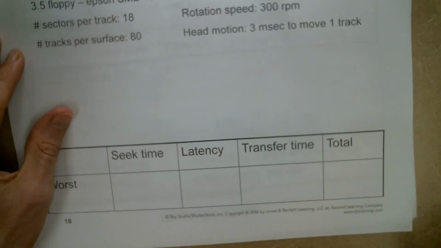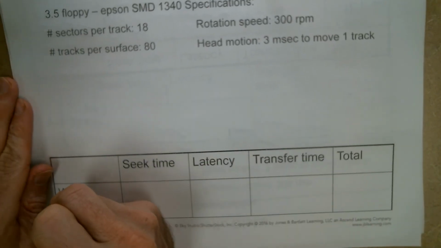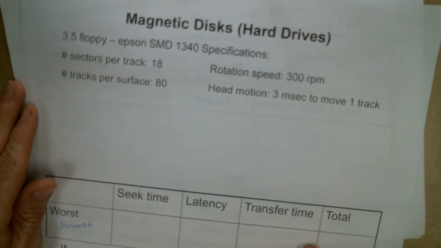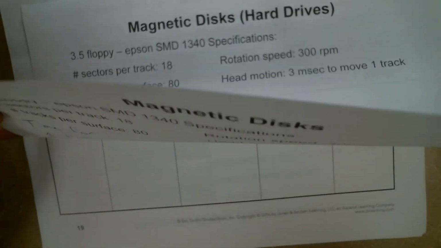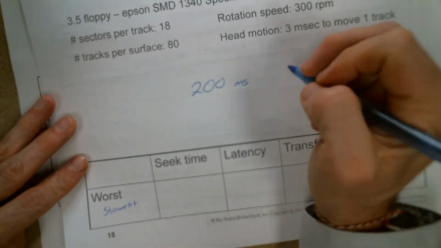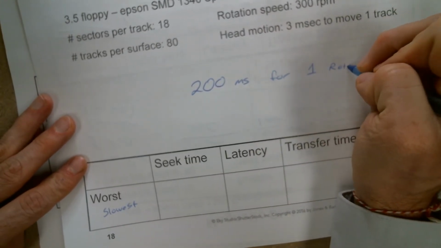Now let's take a look at the worst case scenario. All right, so another way of saying worst case scenario is that it's the slowest. Now we can use the same information from before. So it's still 200 milliseconds for 1 rotation.